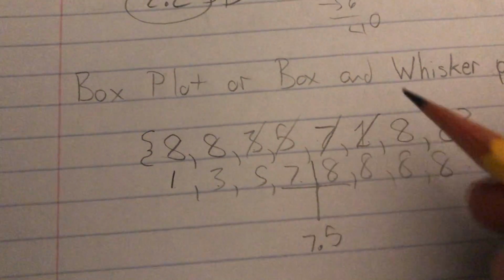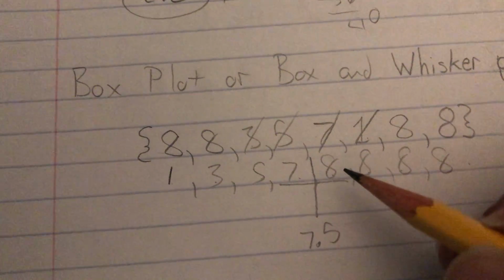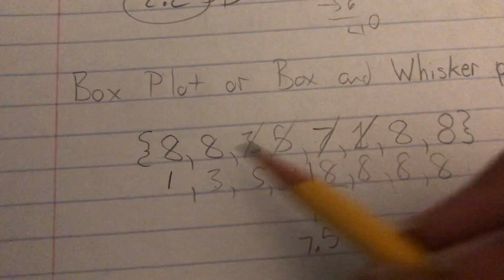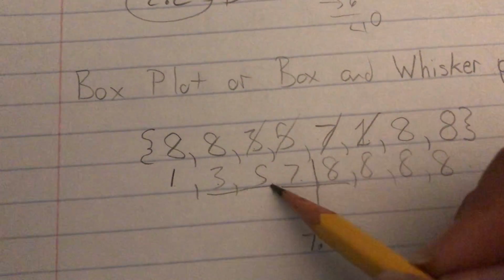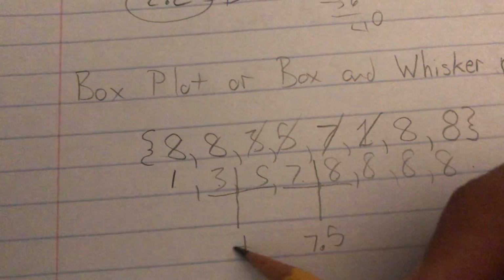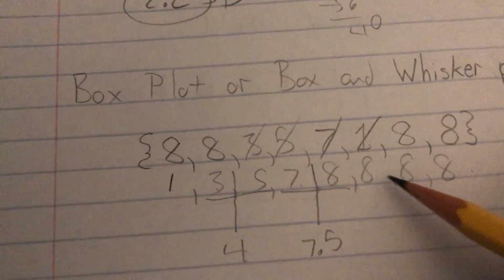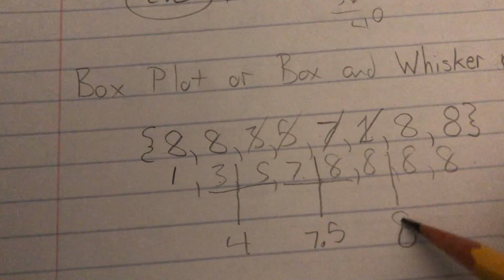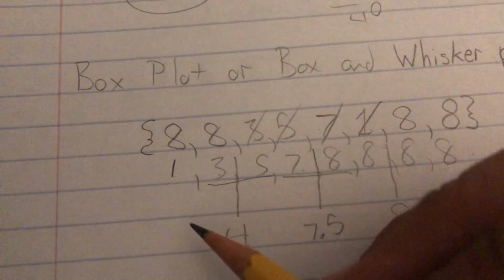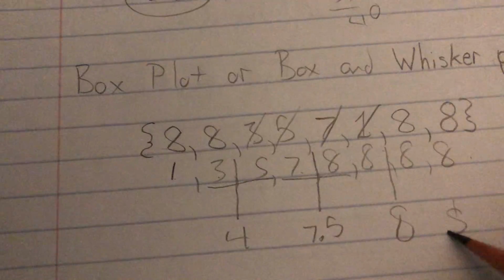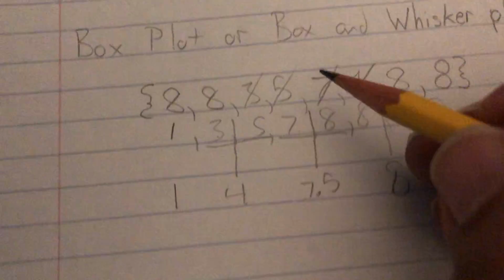How did I get 7.5? I added and divided by 2. Then you have to do the median of the numbers on the left, which are these two. So I have to add these and divide by 2, which is going to give me 4. And then I'm going to add these and divide by 2, which will give me 8. And then I need the largest number, which is 8. And the smallest number, which is 1.